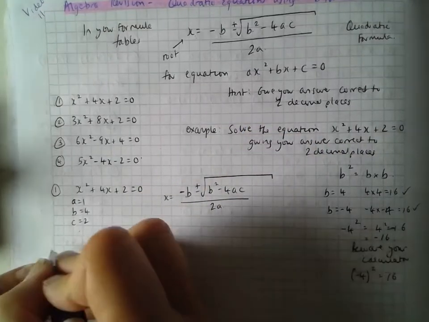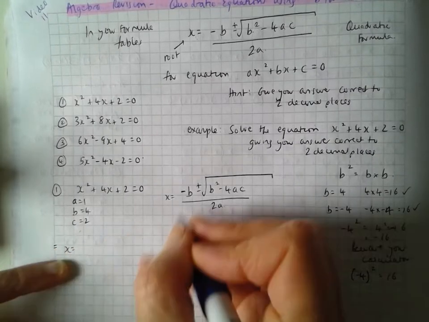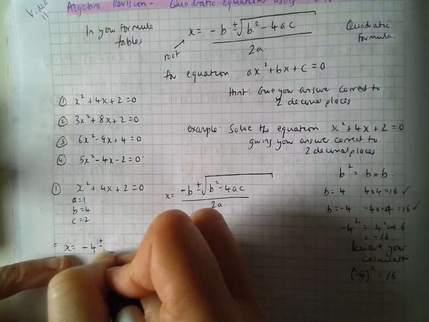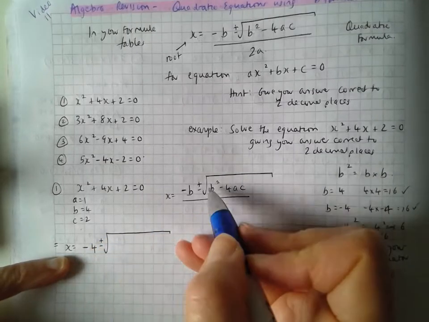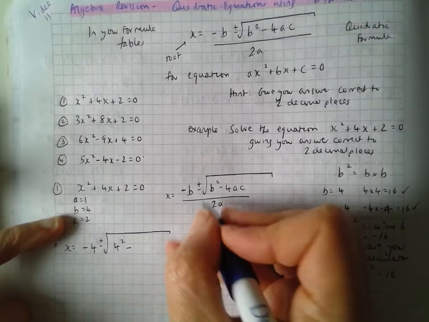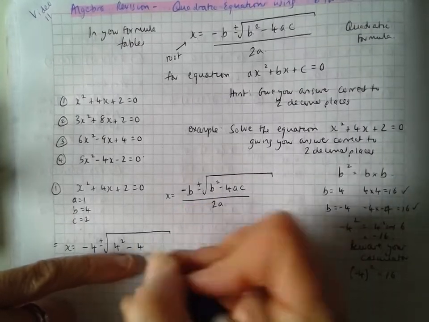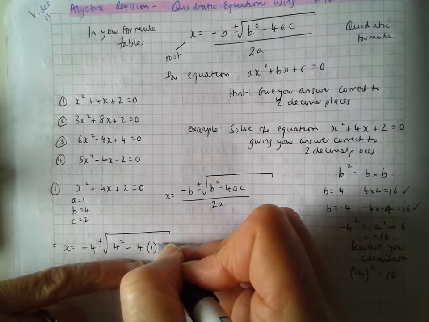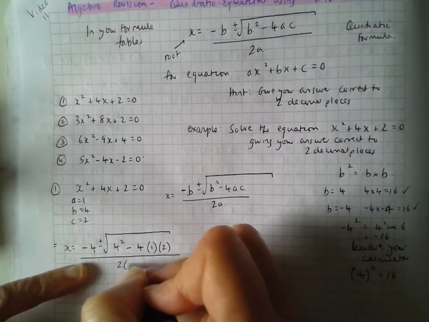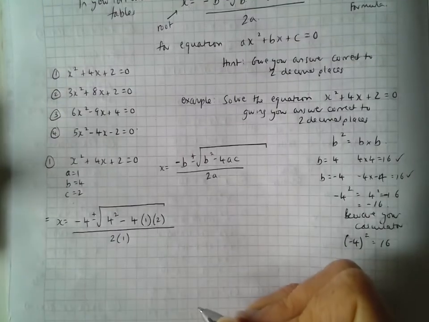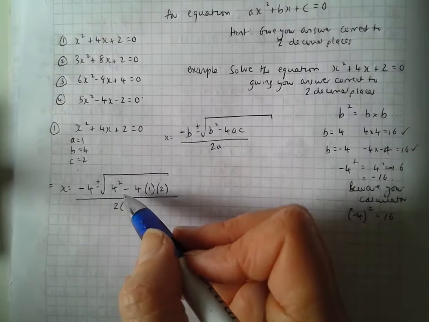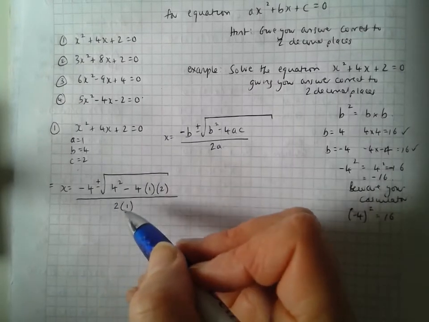So it's x equals minus b, so minus whatever b is, which is minus 4, plus or minus the square root of b squared. B is 4, so it's 4 squared, minus, that's always a minus, that's always a 4, by a, which is 1, by c, which is 2, all divided by 2a, which is 2 by 1. Get into the habit of subbing your numbers into your formula before you do any workings out, because you will get credit for subbing in correctly.